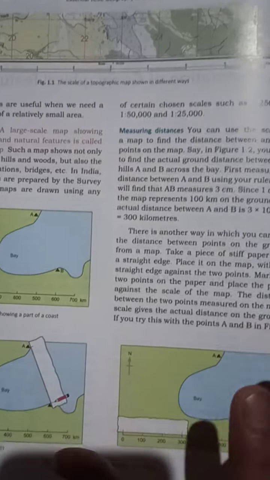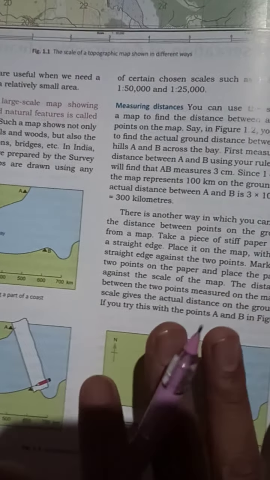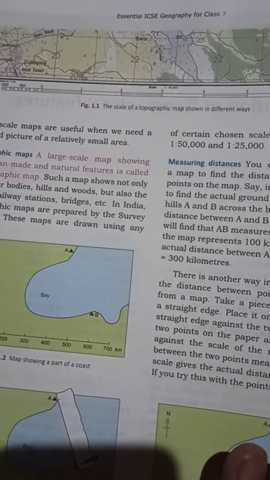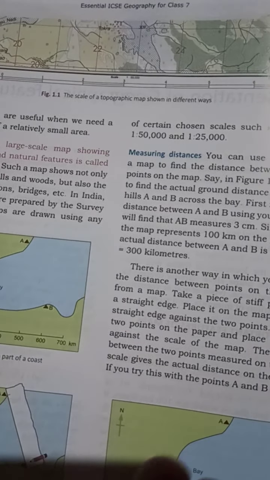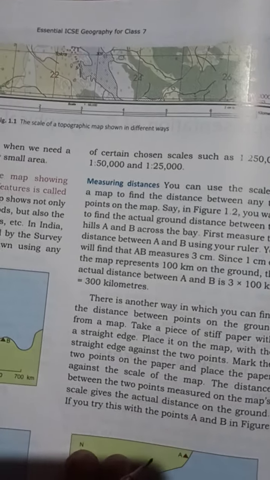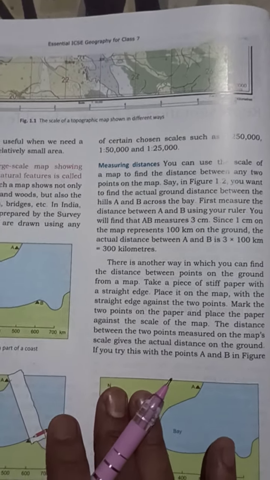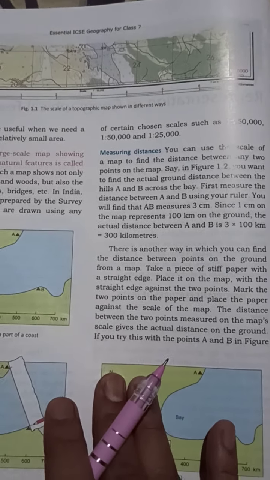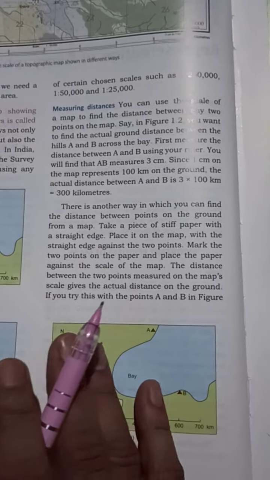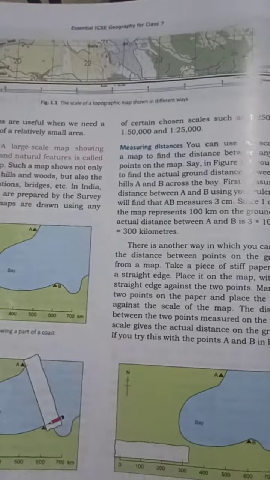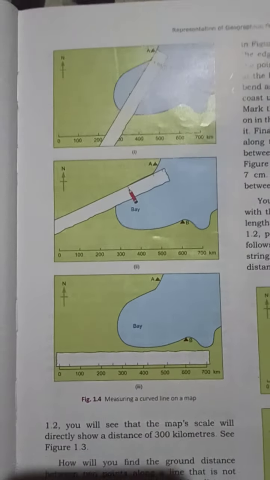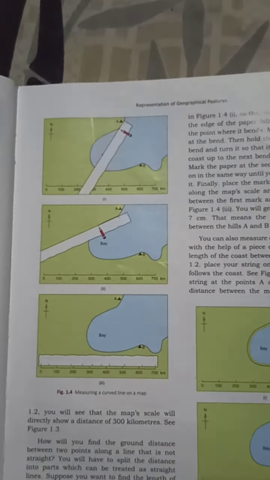Now, third is the graphical or linear scale. In a graphical scale, the ratio of both distances is shown with the help of lines. The lines are different, some straight lines and some curved lines, according to their pictures.